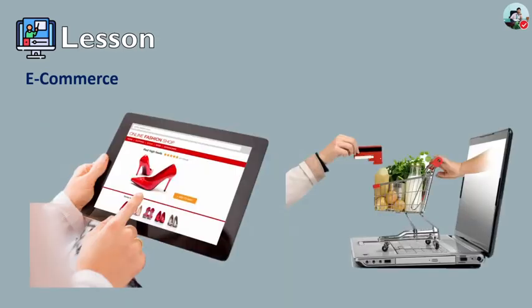E-commerce is facilitated through the use of electronic devices. Again, this is not a face-to-face or actual exchange of information or business transaction. It is online, or through electronics. E-commerce is facilitated through electronic devices such as computers, tablets, just like this one, laptops, just like this one, or smartphones. By using these electronics, we are able to exchange information or have some business transaction.